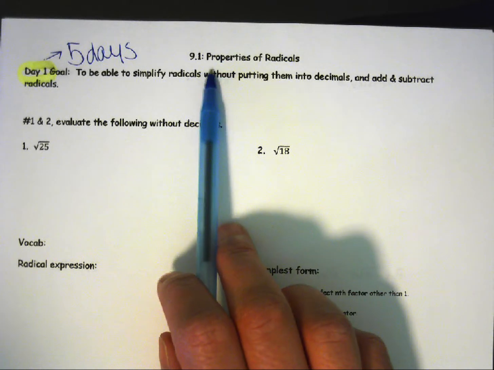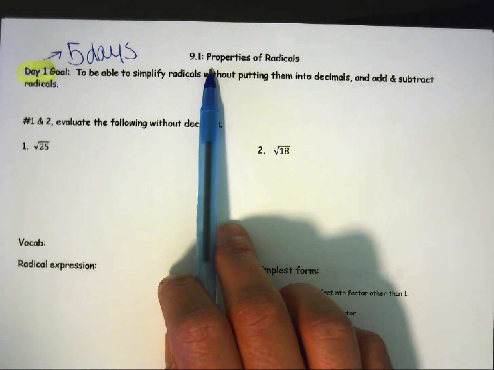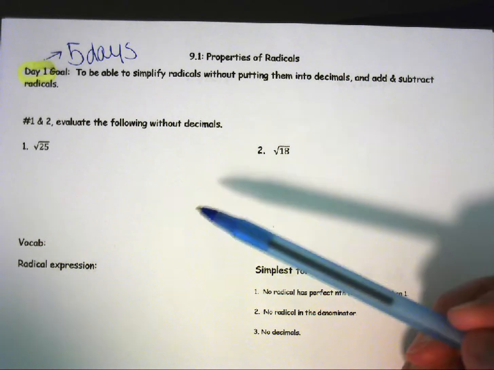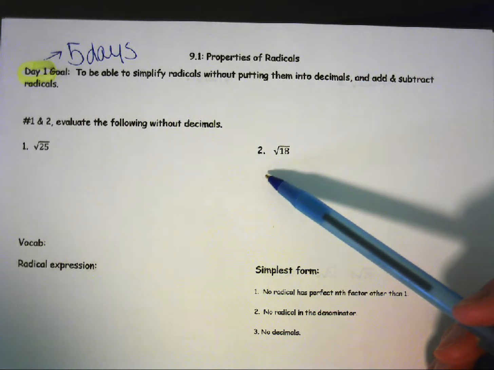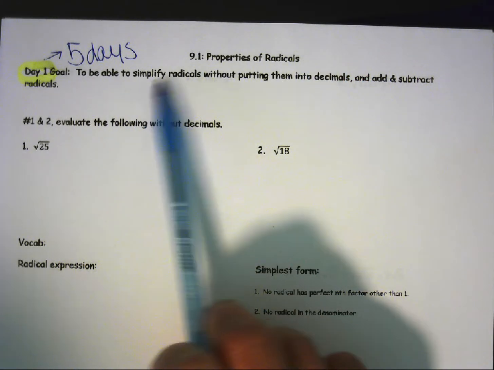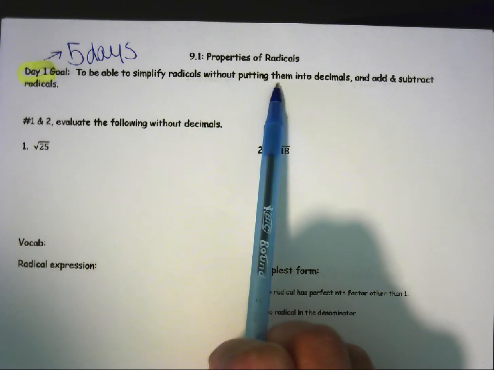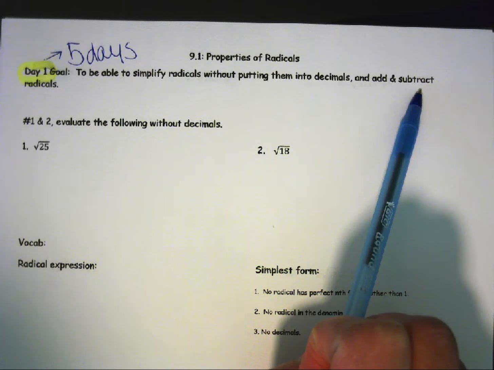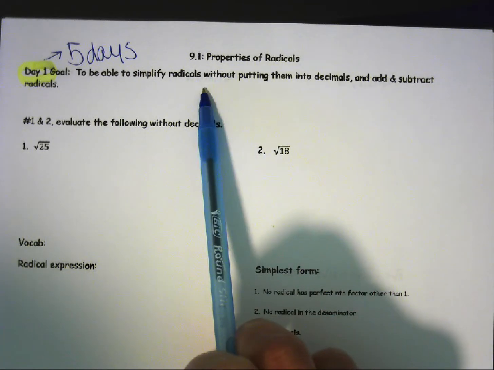Now, a lot of this content is used in geometry and along with other courses. So we've eliminated a lot of the application and we've just straight focused on how do you solve these, okay? So our goal today is to be able to simplify a radical without putting them into decimals, and then also add and subtract. Those are really 3 goals that we're going to be working on today.